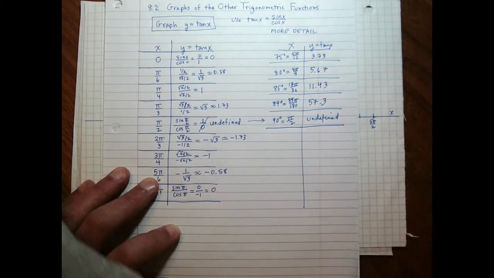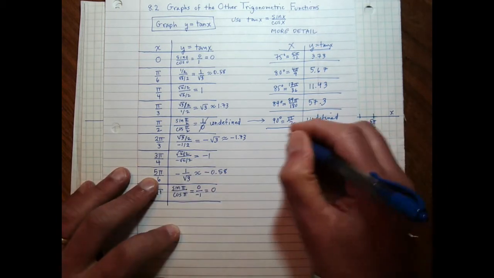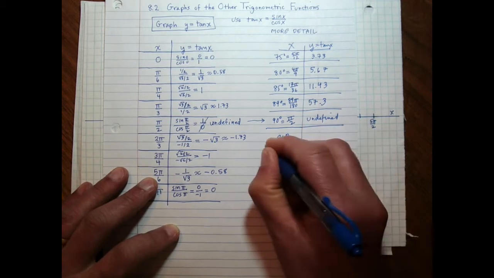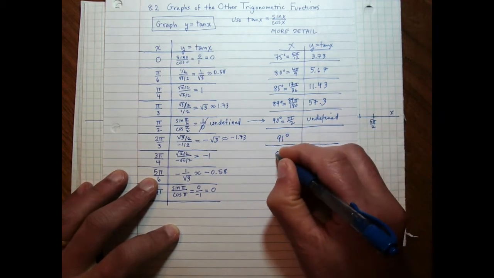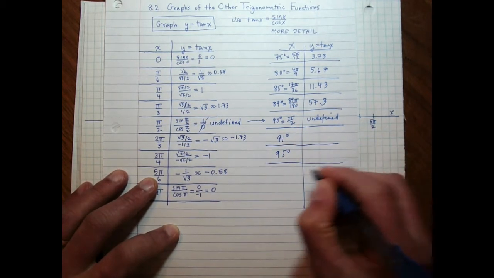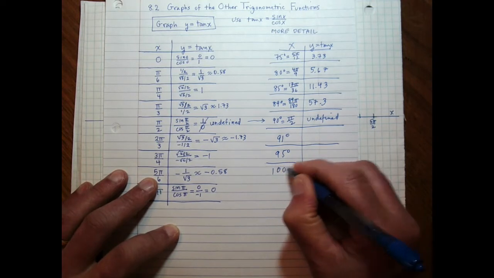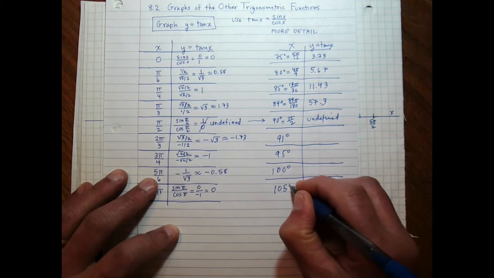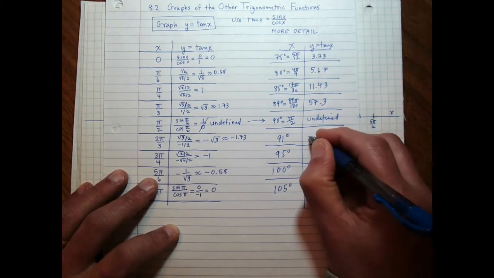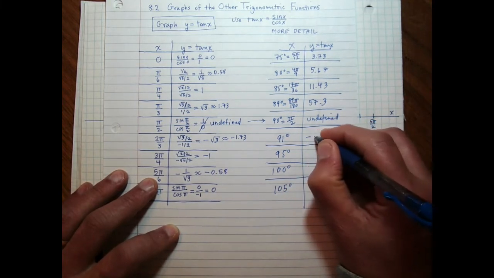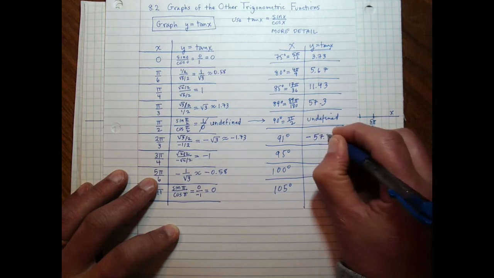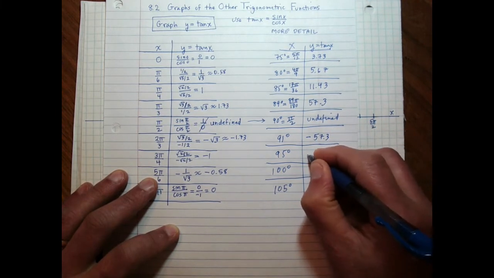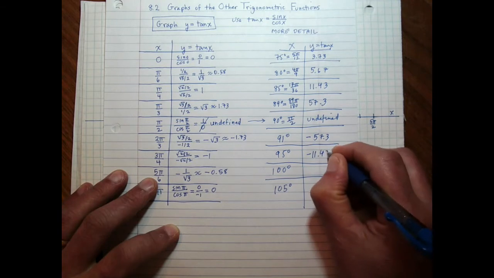And then I also just want to indicate what happens at 91 degrees, 95, 100, and 105. At 91 degrees, when I check on my calculator, I get negative 57.3. 95 degrees, negative 11.43.